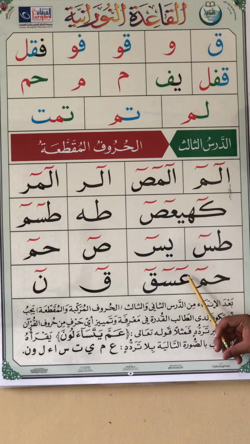Very good. At the bottom of the page here, it says that after finishing this lesson, the first lesson, the second lesson, the third one, the student will be able to distinguish which letter he's reading. He can tell what letter he's reading. This is qaf, this is waw, this is ya, and so on.